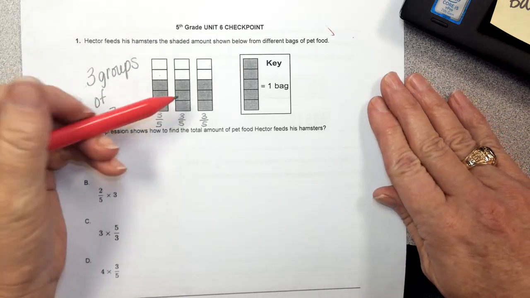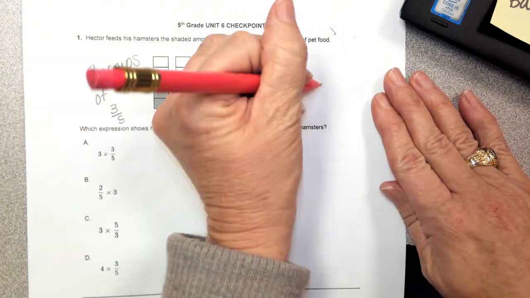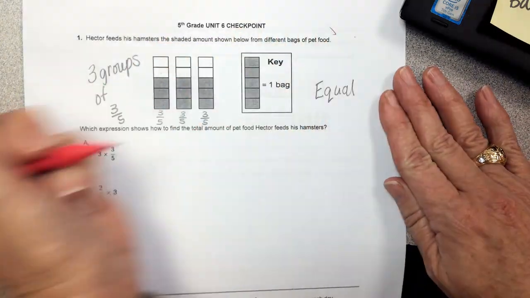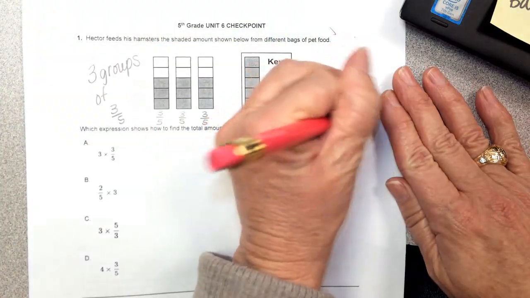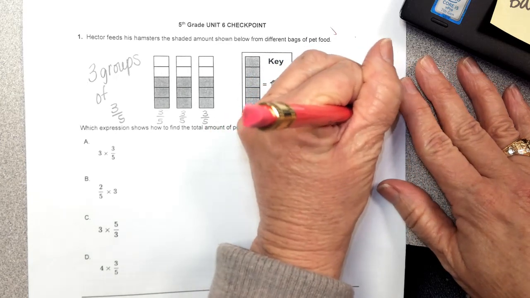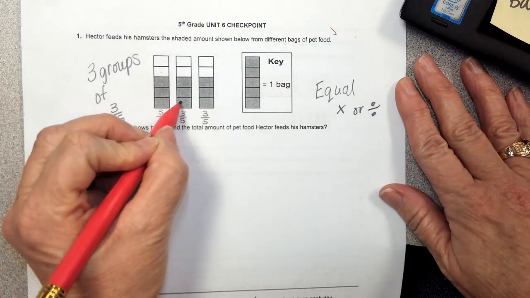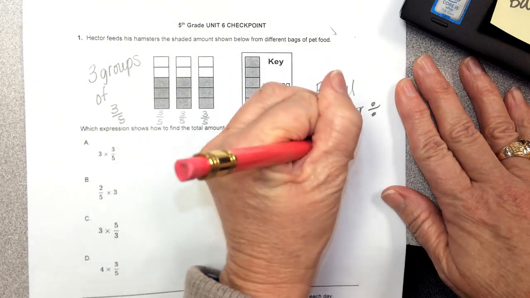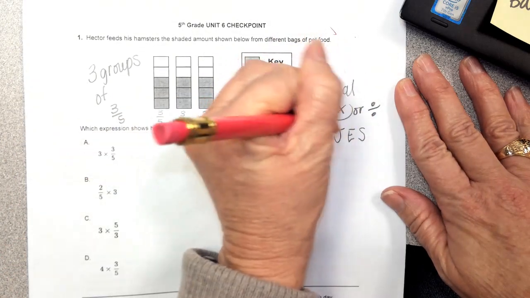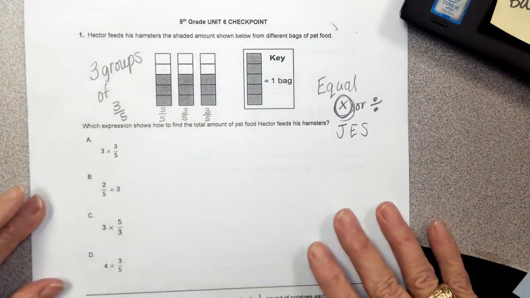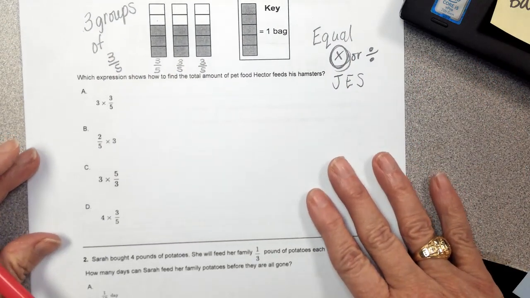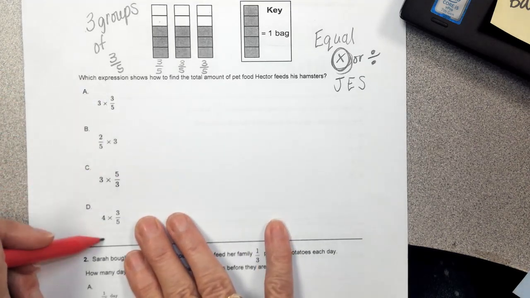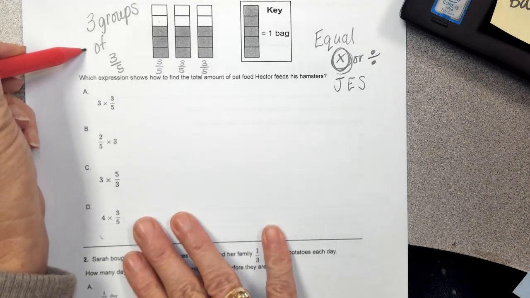Now, anytime we have groups or equal amounts, that's another thing that we want to think about: do we see equal or unequal pieces? If we have equal pieces, the only choices that can be available to us would be multiply or divide. And since I see 3 groups of the same thing, I'm thinking that the action is joining equal sets, which means this is multiply. So as I look down, I want to find multiplication, which all of these are multiplied, but I want to find something that matches what I wrote down.